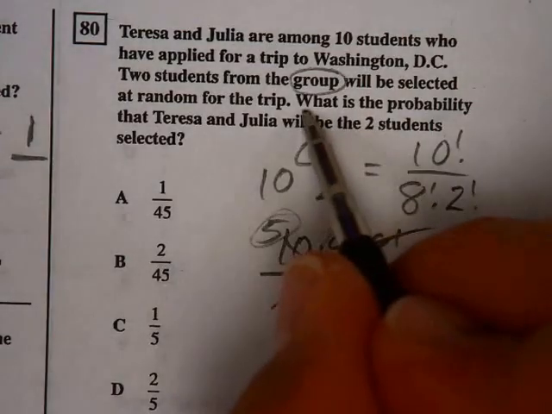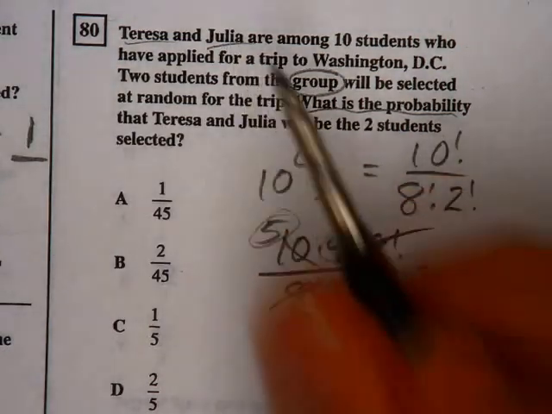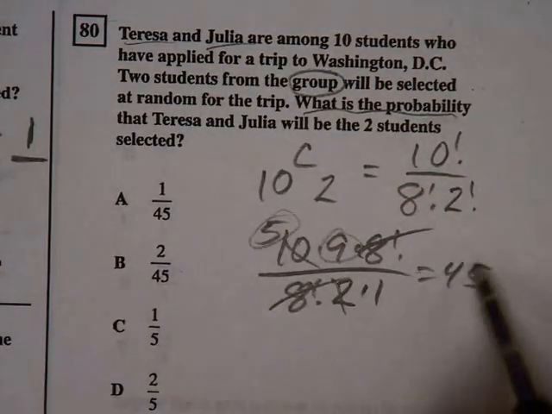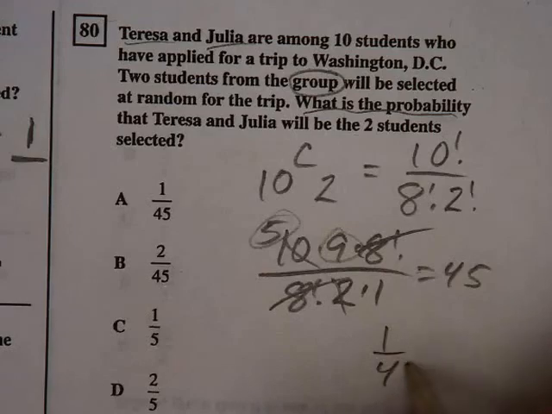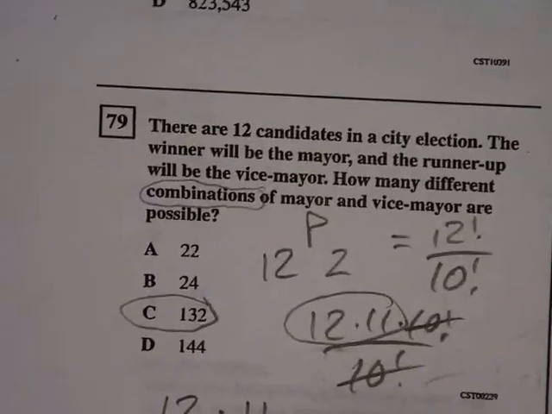When you're asked what is the probability that these specific 2 individuals are chosen, well, that's only one pair out of all the pairs that could be formed. So the chances are 1 out of 45. Well, it's a different way of looking at it. We saw the different way down here.